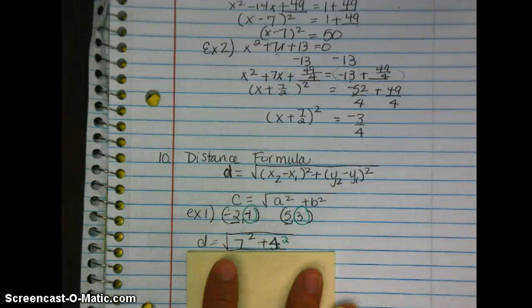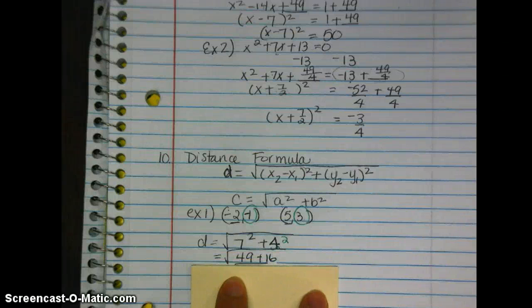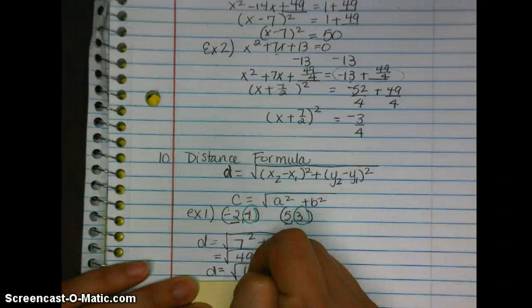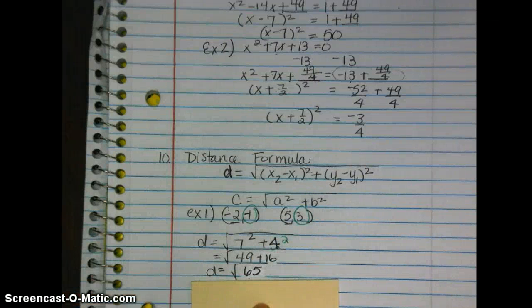All right, from there what we're going to do is evaluate each of those. So it's 49 and 16 underneath the radical. And then 49 plus 16 is 65. So that's what goes under the radical here. And then at this point, what you would do is see if radical 65 reduces, if we can simplify this radical, and it does not reduce to any square factors. So we're going to leave our answer as the square root of 65.